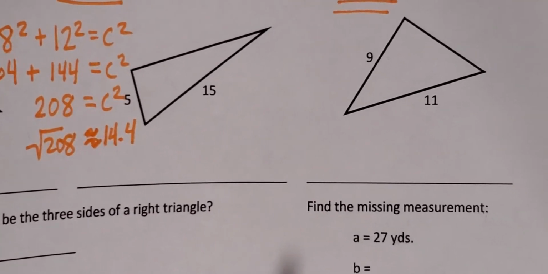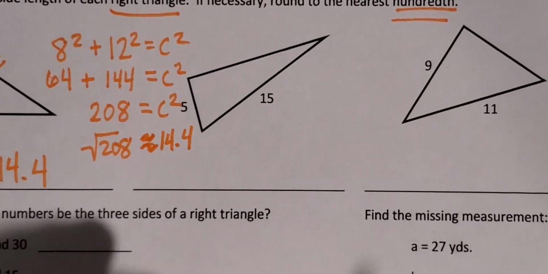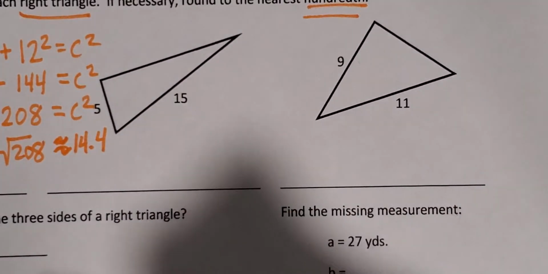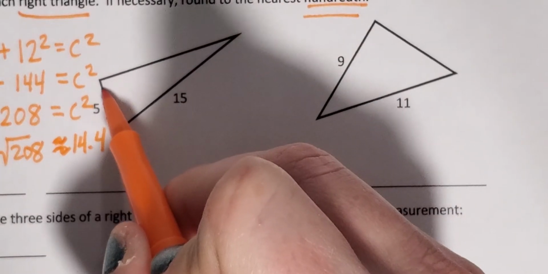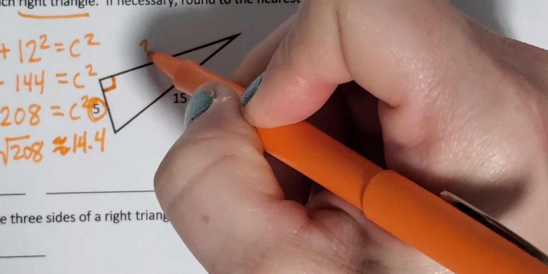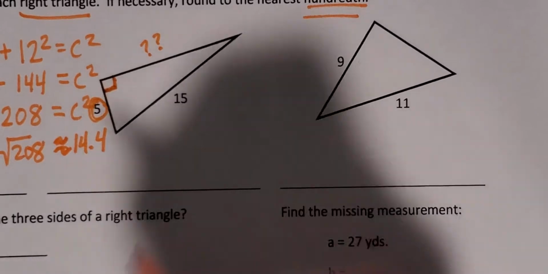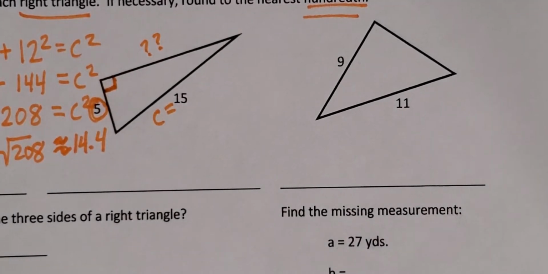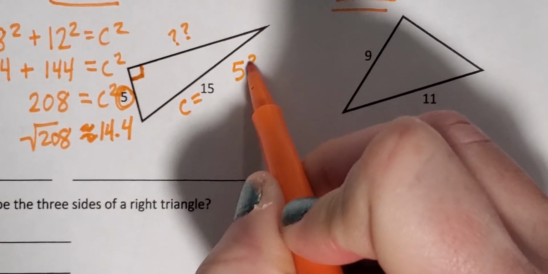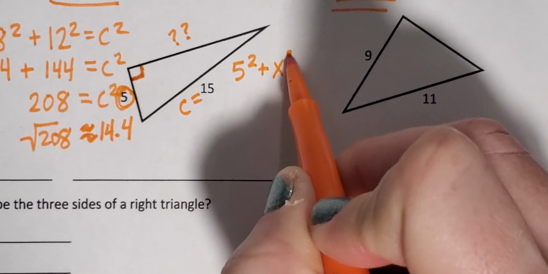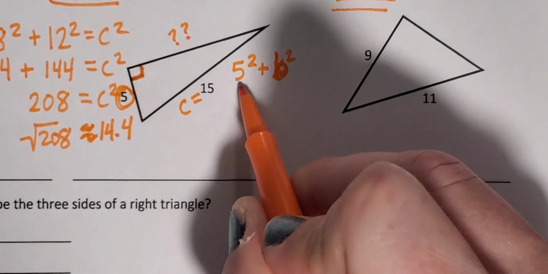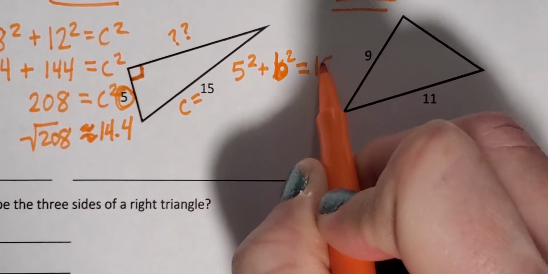All right, let's look at the next one. Again, if you want to show your work on a different sheet of paper, you can. I write big. On this one, I'm looking at my angles, trying to find which one would be the 90-degree angle. My 90-degree angle is going to be up here. That tells me that my 2 leg pieces are this 5 and whatever this missing piece is. That also tells me that my c is 15 because it is opposite of my right angle. So I'm going to have 5 squared plus b squared, since I don't know what this side is, equals 15 squared.